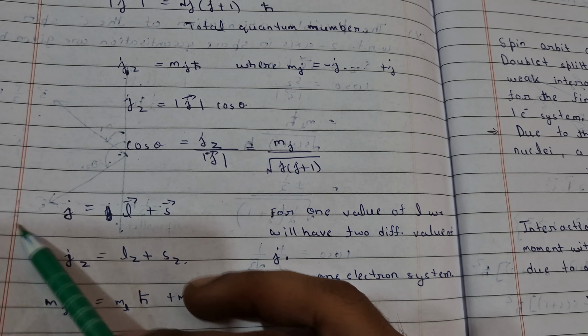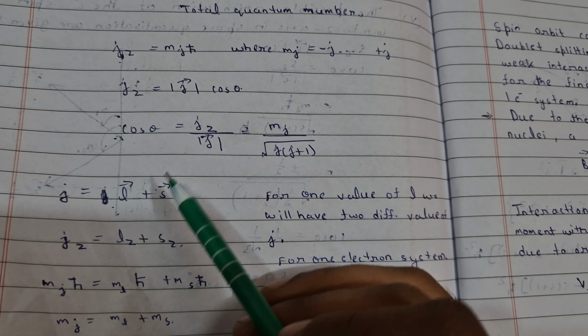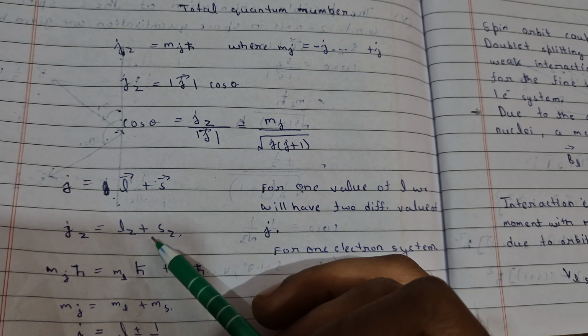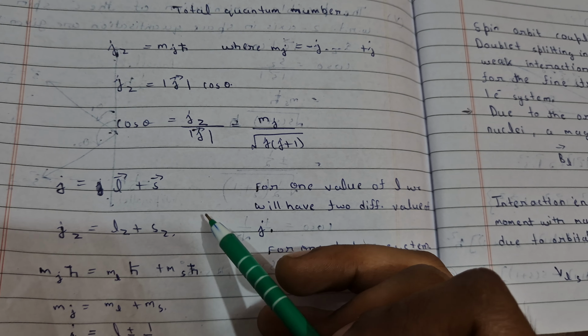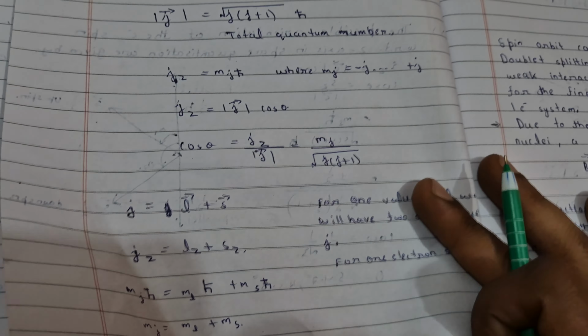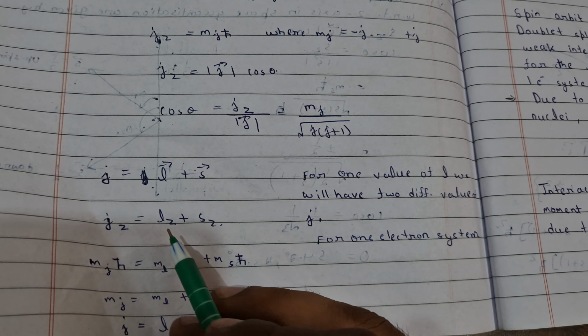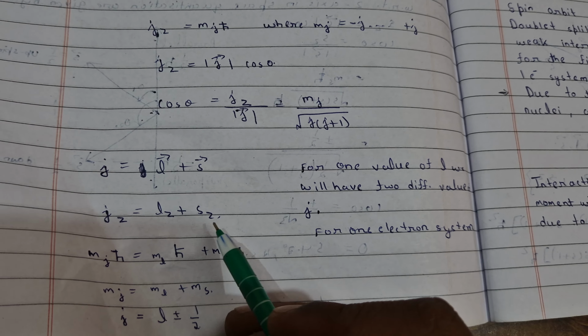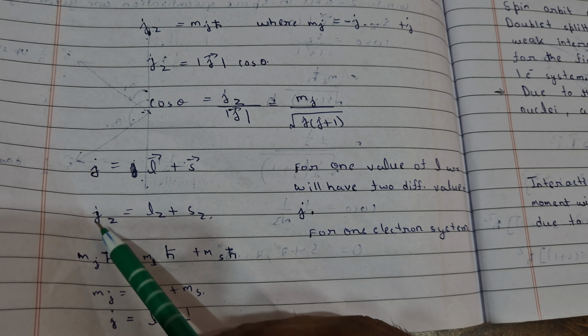Now see, if you have simply this, then S will be half. There is nothing to say about this. But if we find the z component, then for the spin we will have two components, that is plus minus h cut by 2. As we discussed here, there will be two components in the z direction for S. So for one L, you will find that there will be two possible S, and that's how you will get two different values of j.